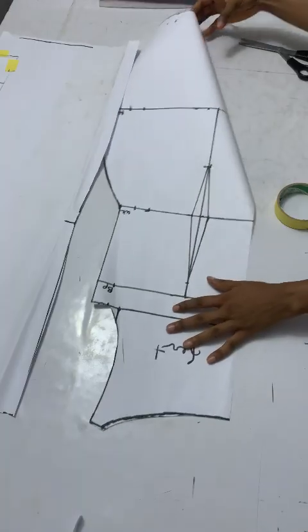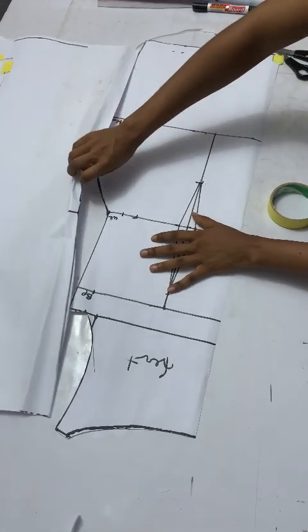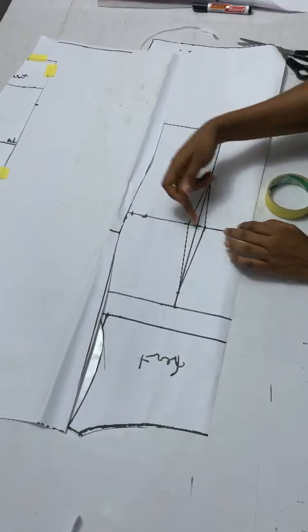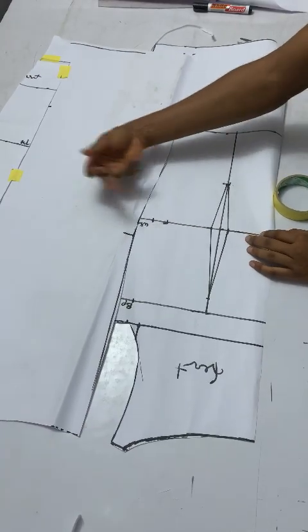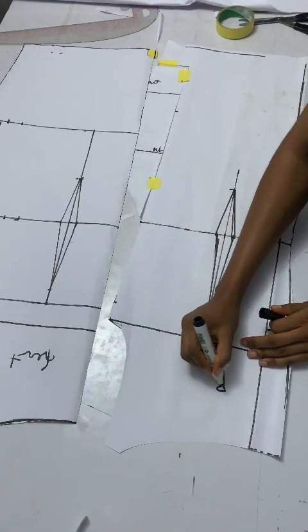Okay. So this is what we have. So you just go ahead and transfer your darts. Also draw your dart at the back. So this is our back pattern.